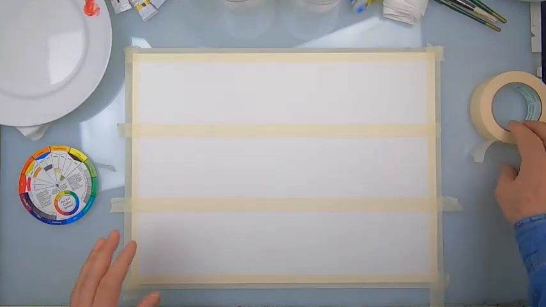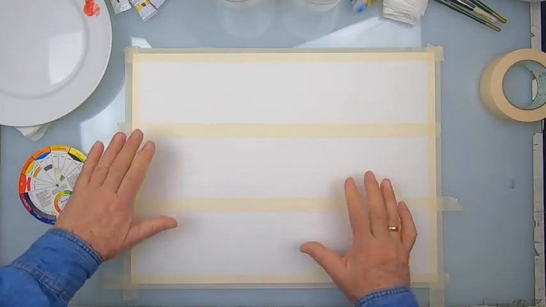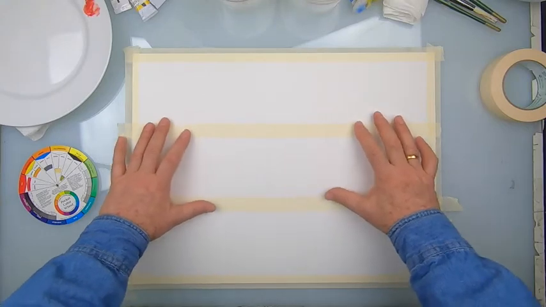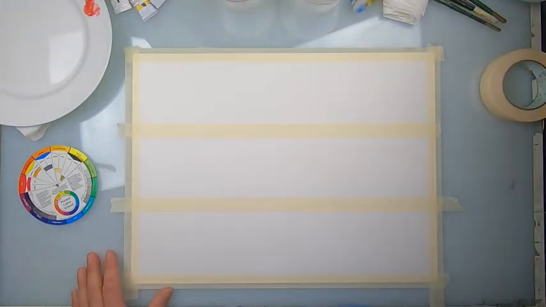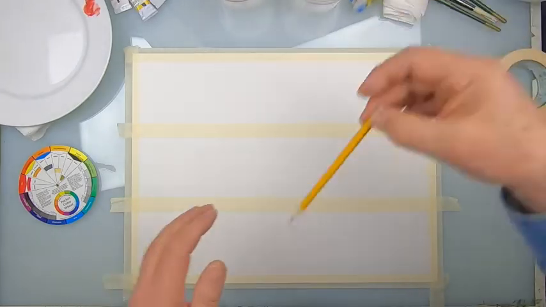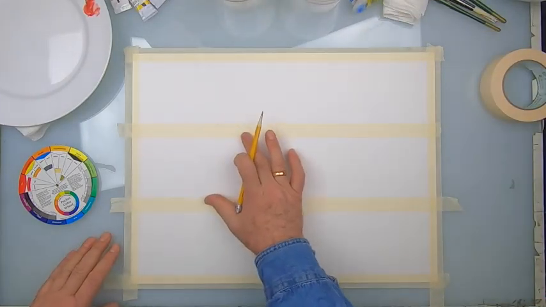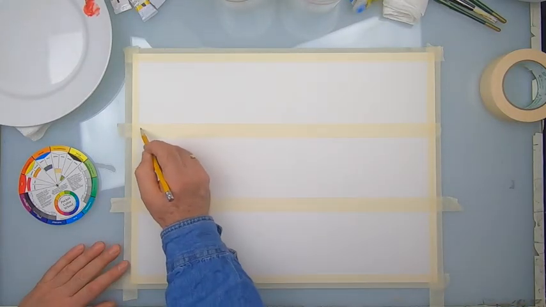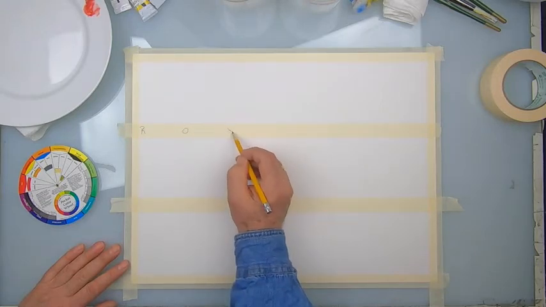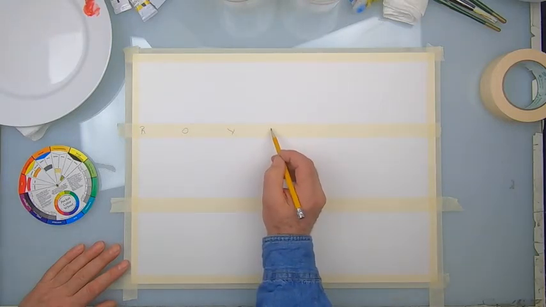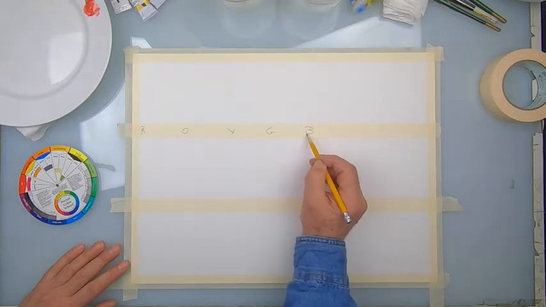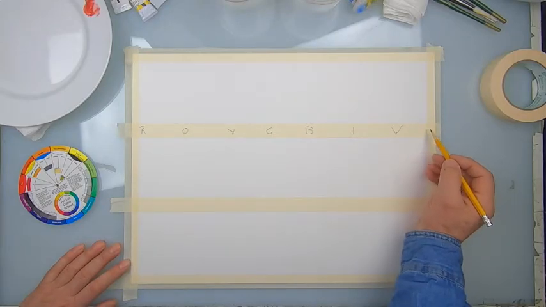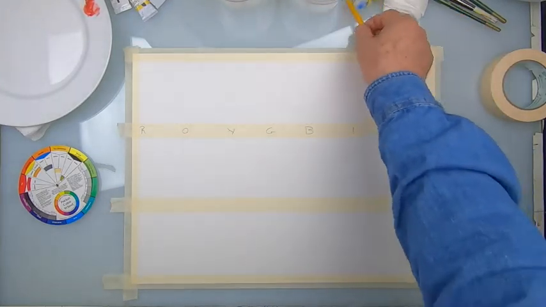So, since we're creating those secondary colors using our primary colors, we want to sort of make note. We're going to create that red, orange, yellow, green, blue, indigo, violet. The Roy G. Biv. So red, orange, yellow, green, blue, indigo, violet. And then back to red. It would come all the way back around.